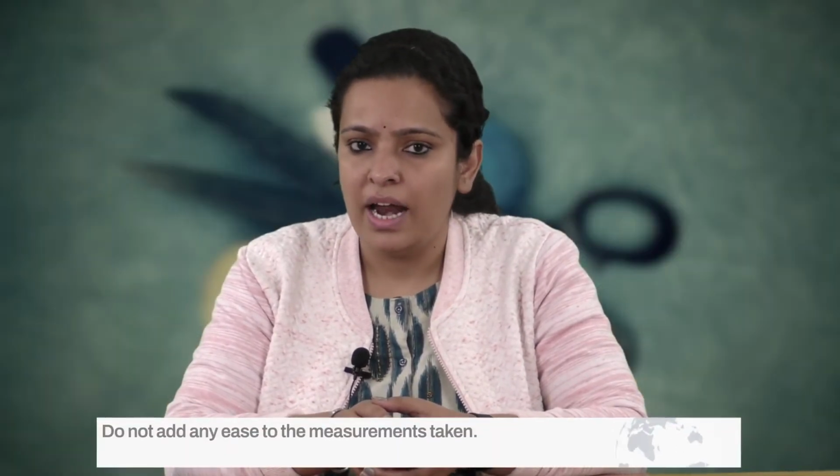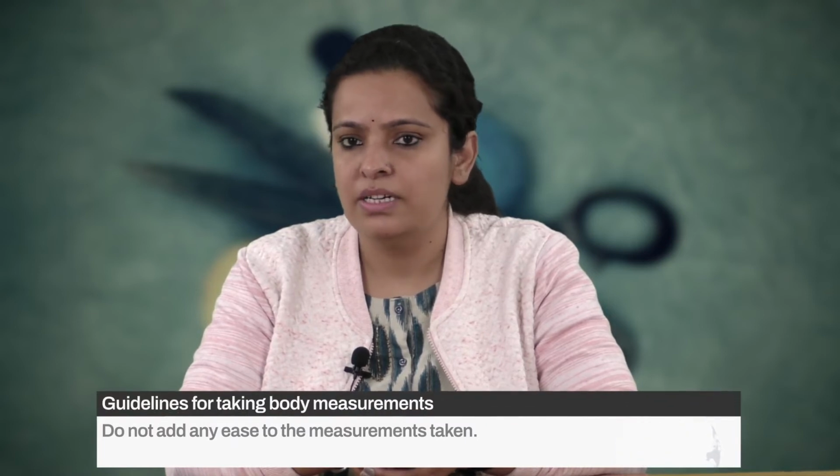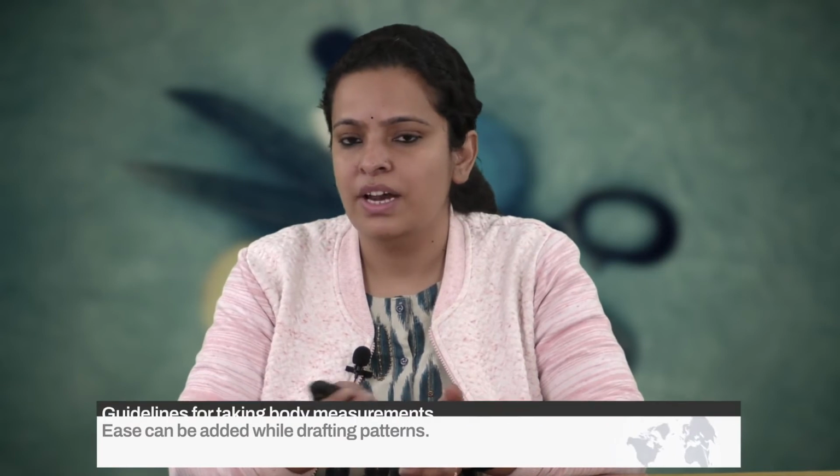Do not add any ease to the measurement taken. While you are taking the measurement, you do not have to add any extra margin or ease or any extra value to it. You have to take the exact, accurate measurement of the particular body or the dress form. Ease can be added while we are drafting the patterns. At that time, we can add the extra margin.